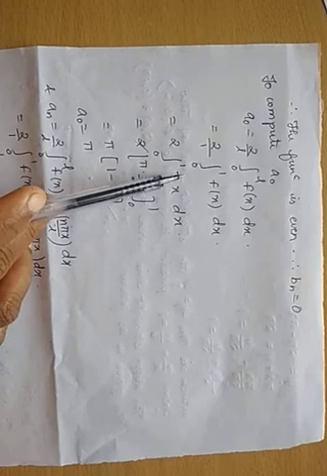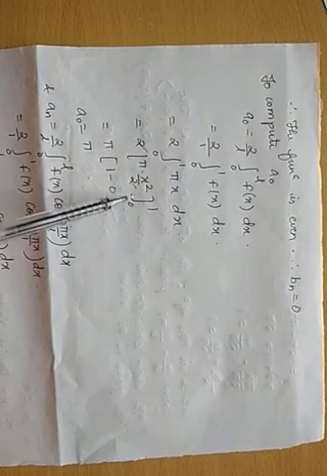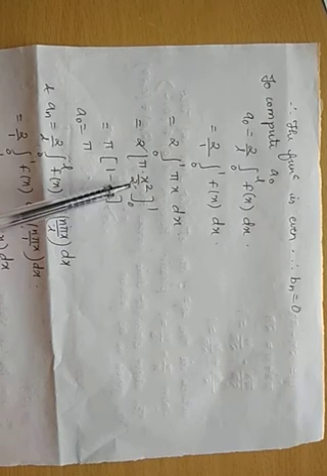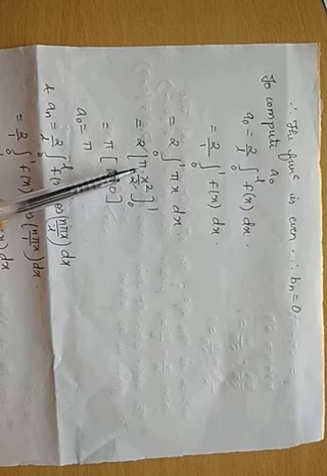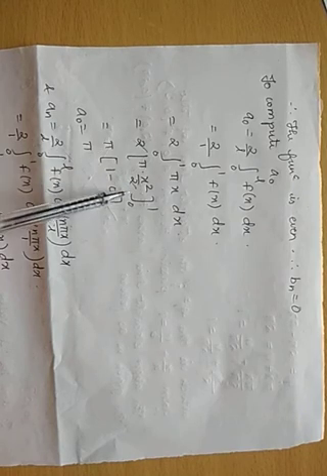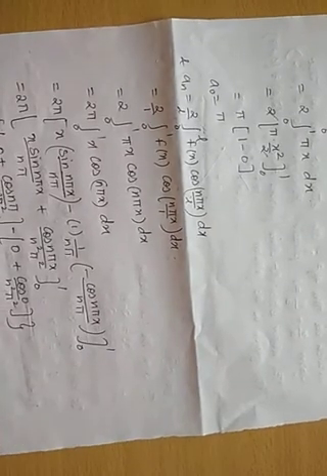Pi is acting as a constant, it will come out. Integration of x is x square by 2, with limits ranging from 0 to 1. 2 will get cancelled. Upper limit is 1. 1 square is 1. 1 into pi is pi. And lower limit is 0. So a0 is pi. Now we are going to compute an.